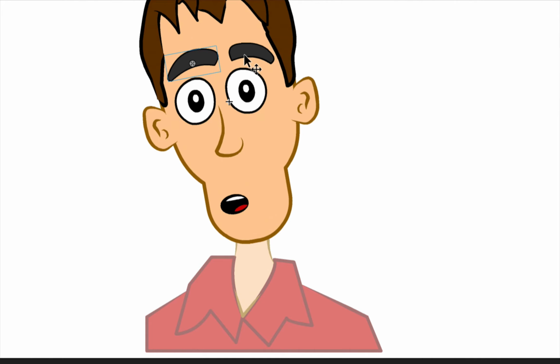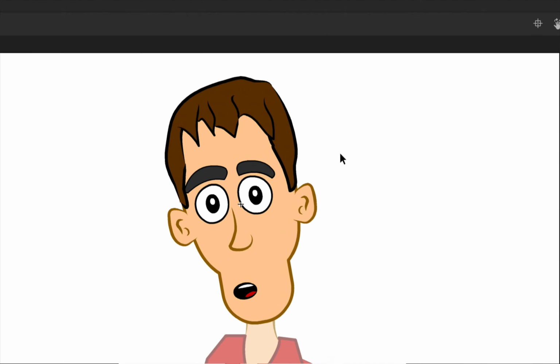Then I can hold down shift and select both of my eyes and nudge those over as well. And we can also do the same thing for the eyebrows. I'll nudge those over. Maybe I'll pull those down just a bit into place as well. So you can see how everything just moves over. Let's do the same thing for the hair. We'll nudge it over and maybe down just a bit into place.